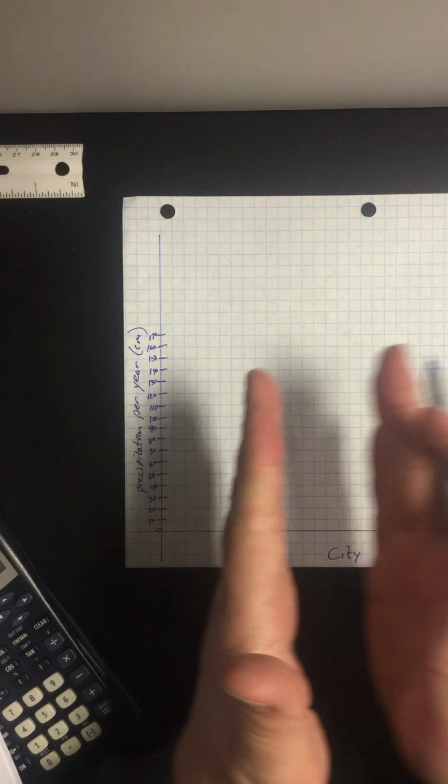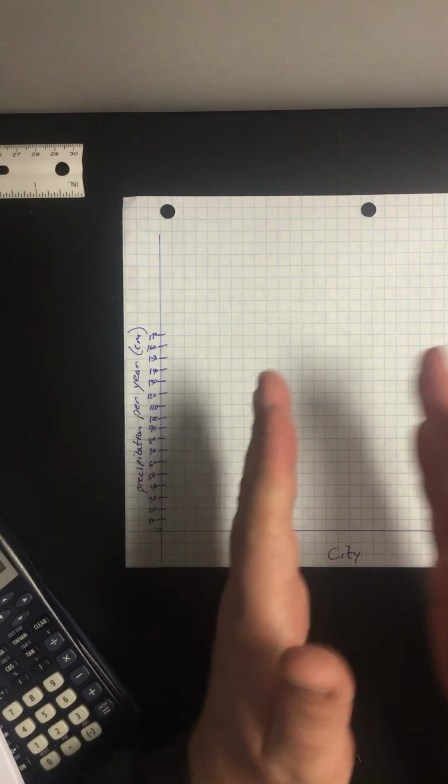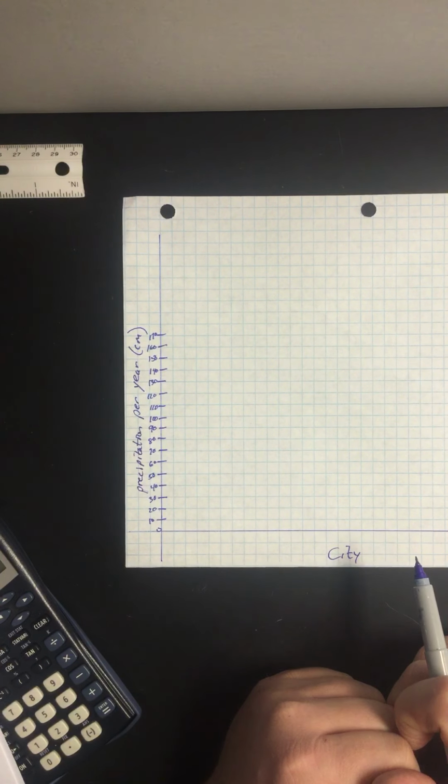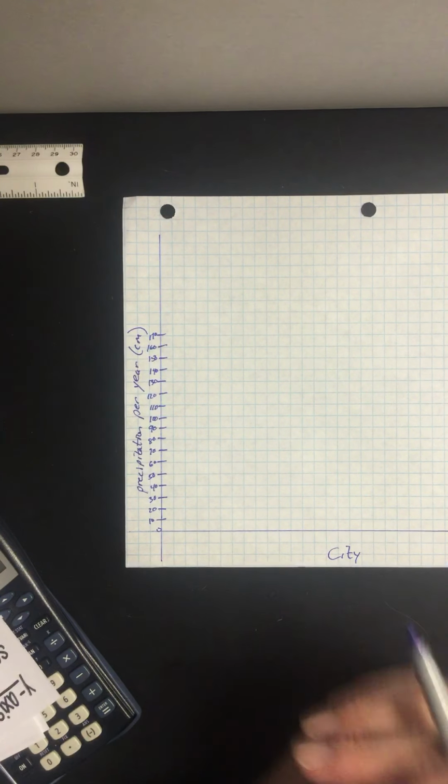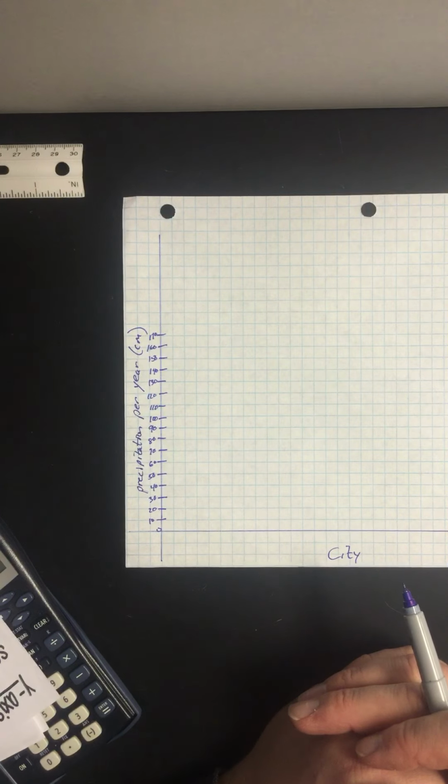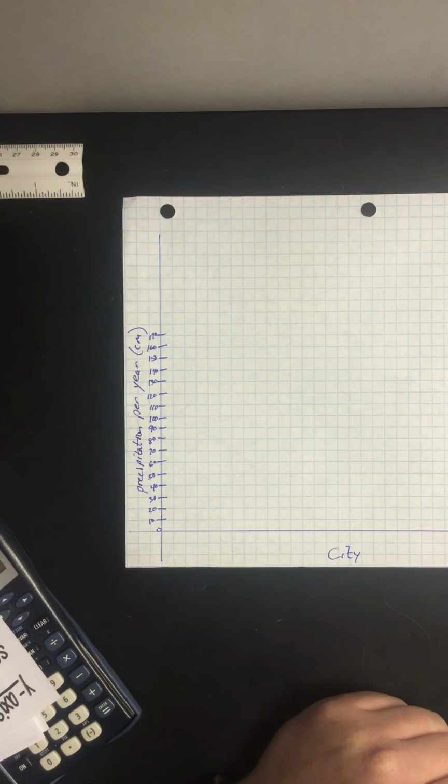So how big are our bars going to be? Okay. How big are the bars going to be? So for one, we have 7 bars to make, okay? And so we need to figure out how many spaces are on the bottom.